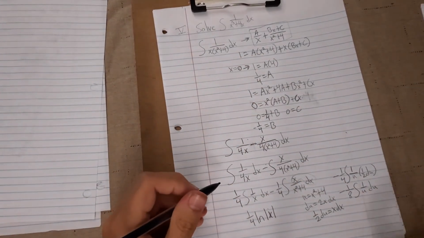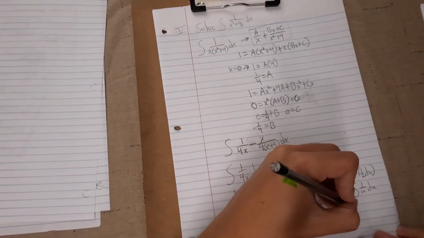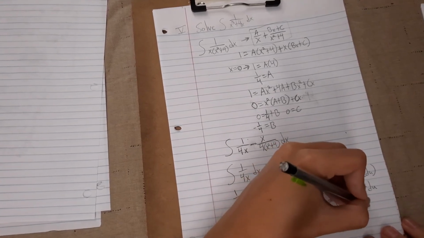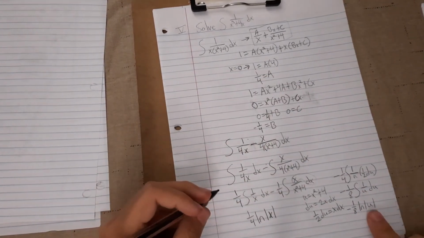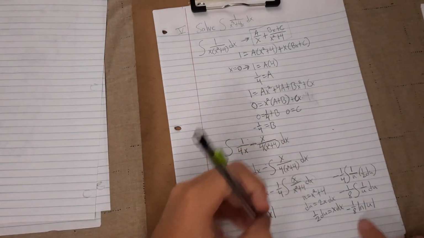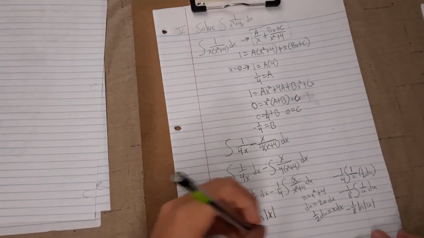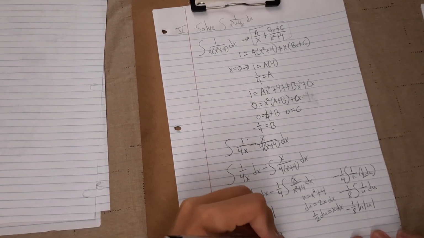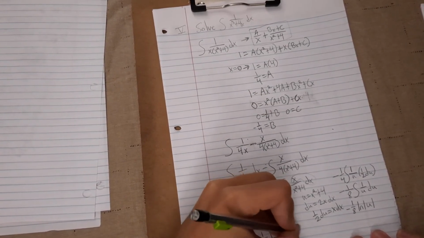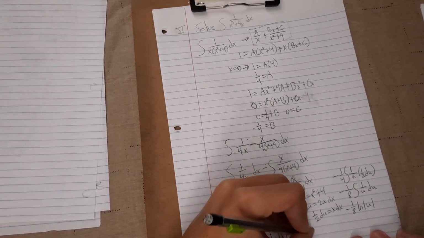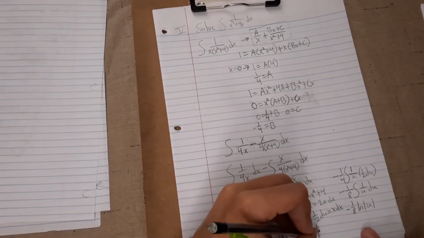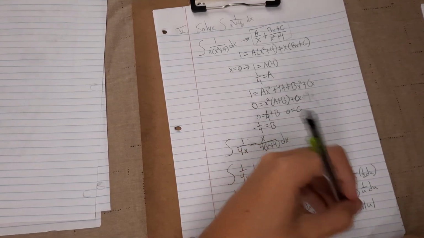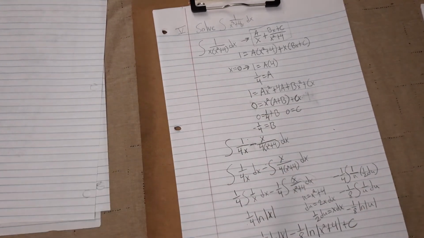Now this becomes minus 1/8 ln of u. And now we've got to combine these two to create 1/4 ln of x minus 1/8 ln of x squared plus 4 plus c, because this is an indefinite integral.